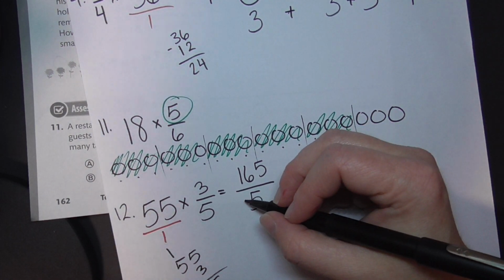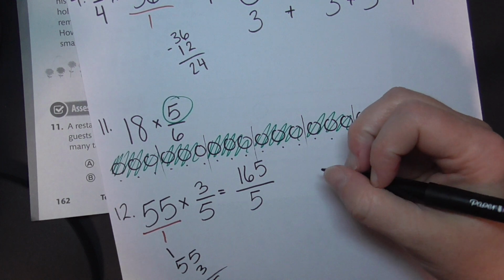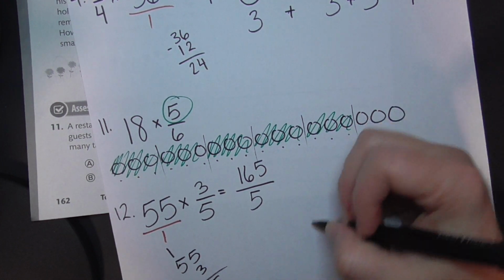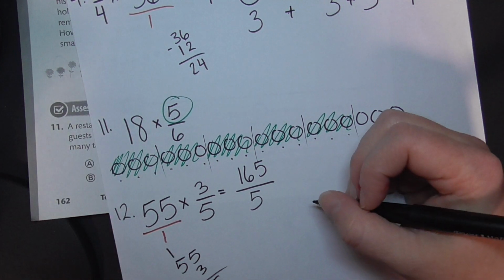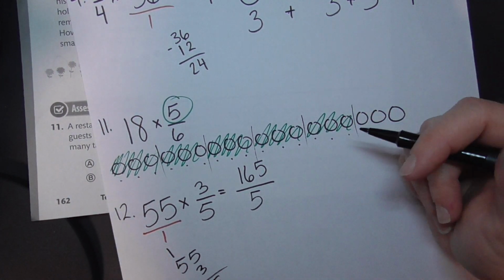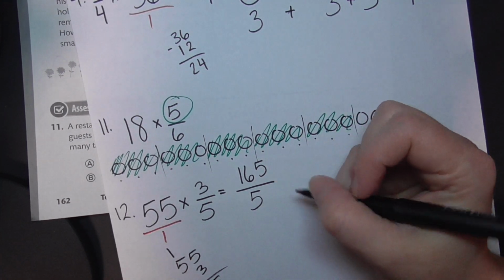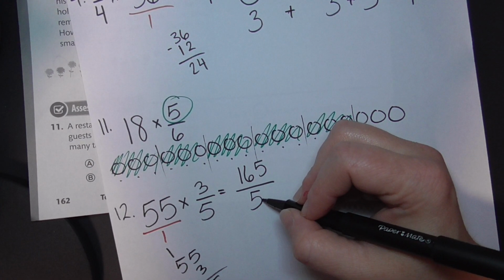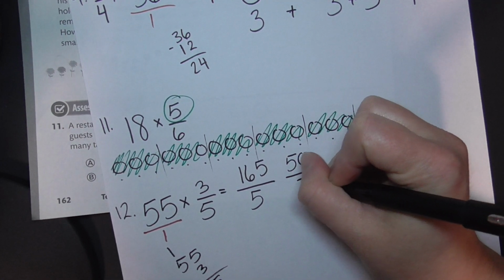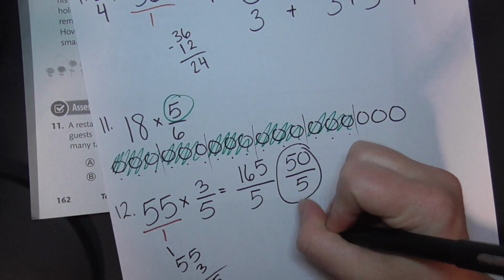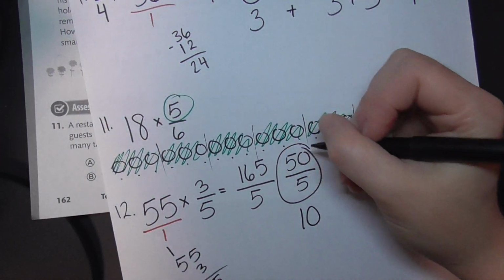So I'm going to just keep taking out wholes and adding them together until I get far enough down that I see a number that I recognize or that I know off the top of my head. So I know that 5 times 10 is 50. So I'm going to put 50 over 5, and this is 10 holes.